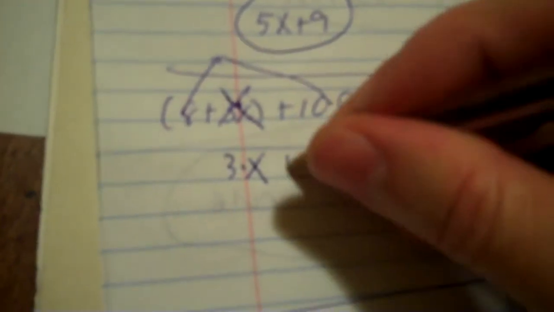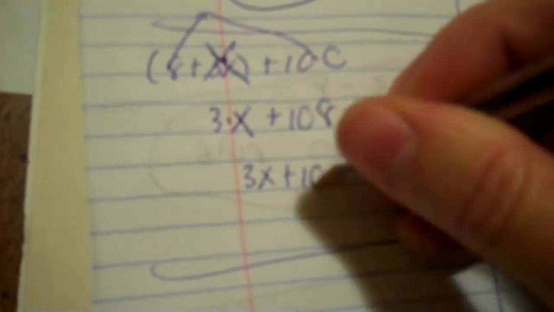You should always do this when adding, drop that down. The numbers not multiplied by letters, the 8 and the 100, we can add those and that's 108. Now remove the dot, 3x plus 108. Really not too hard.